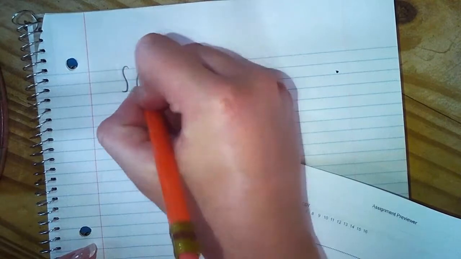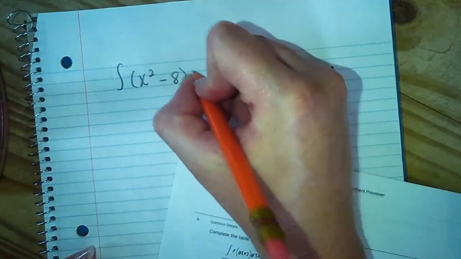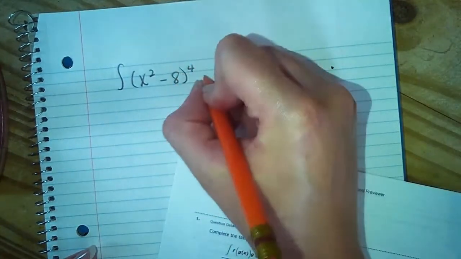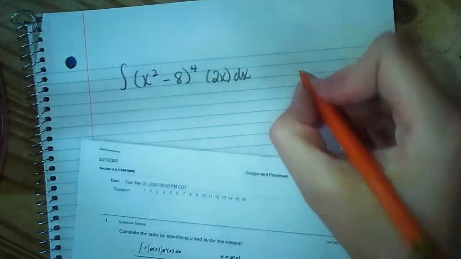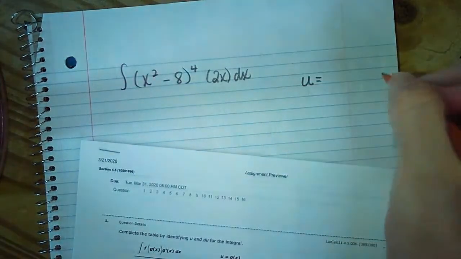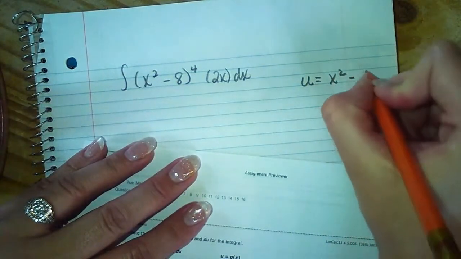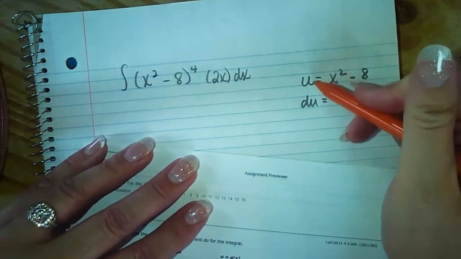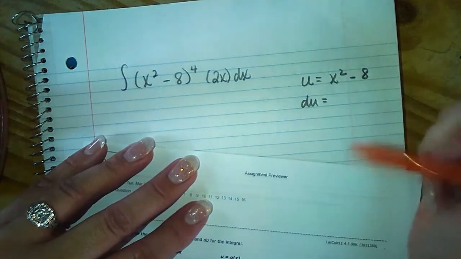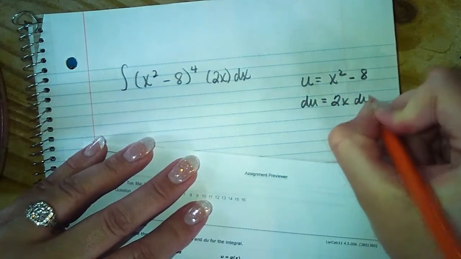X squared minus 8. So I have the integral of x squared minus 8 to the 4th, times 2x dx. So the first question is, what's your u? My u is whatever's on the inside. So x squared minus 8. Take the derivative of both sides. So the derivative of u is 1 du. What is this derivative? It is 2x dx.